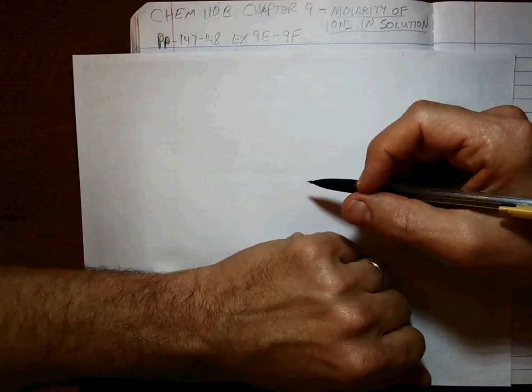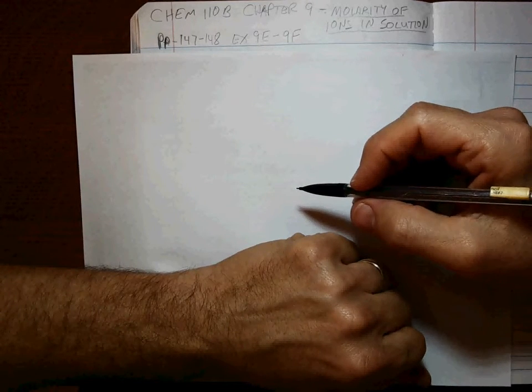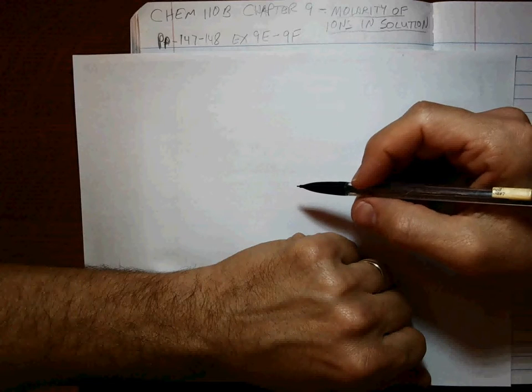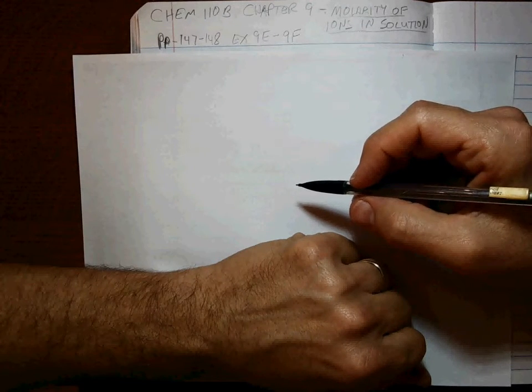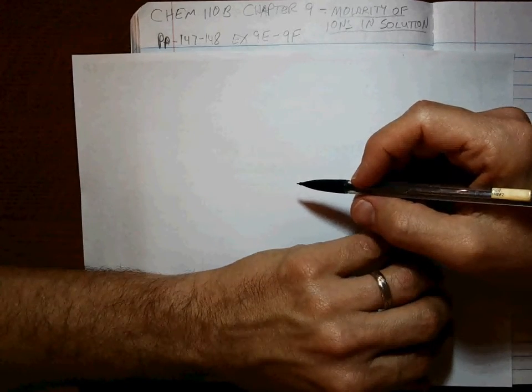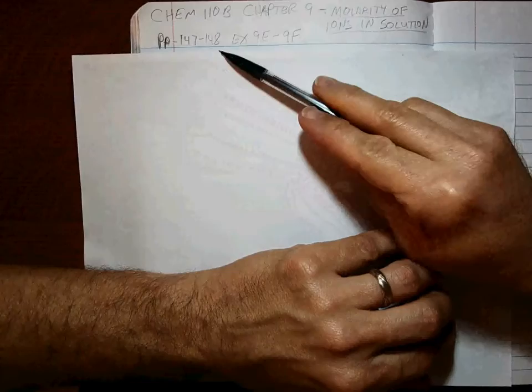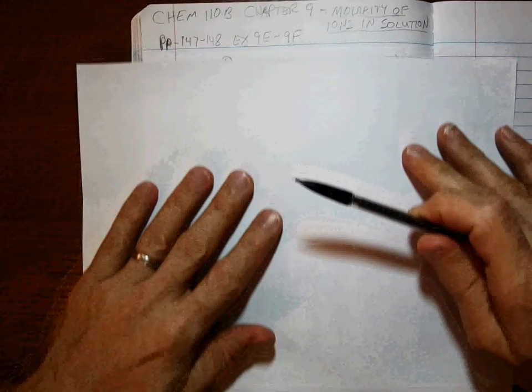Welcome back. It's Chem 110B, Chapter 9, Molarity of Ions in Solution. This is a technique that you're going to use so much in this class and in Chem 115 and in Chem 116 and as you move forward, so it's good to be good at it. This is found on page 147 and 148, exercises 9E and 9F.